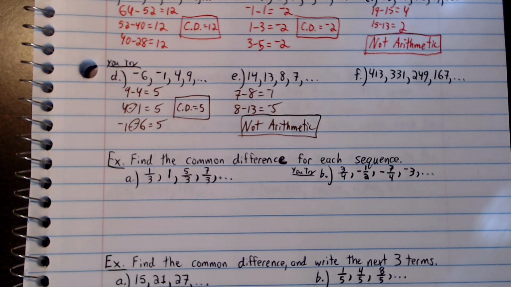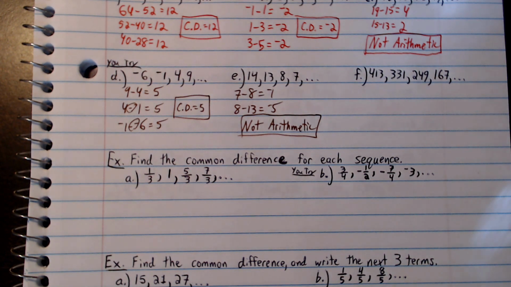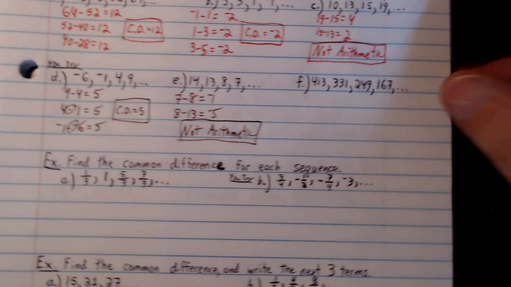I would have also been okay if he said not possible, but we should be saying not arithmetic in this instance, because if there's a common difference, it would be arithmetic. If it doesn't have one, it's because it's not arithmetic. That's why we're writing it that way.